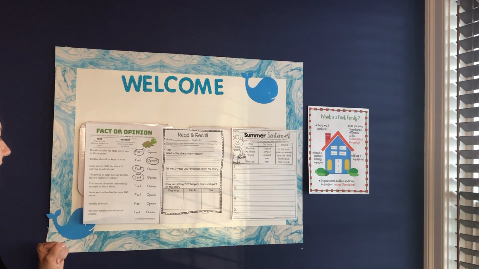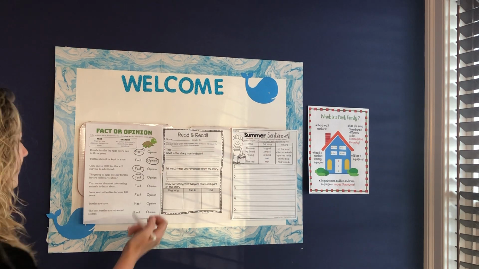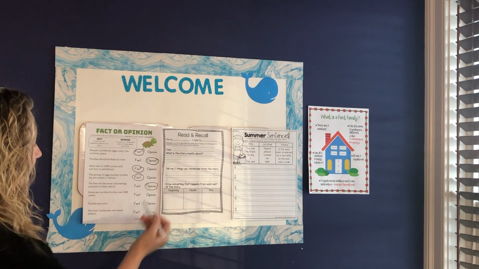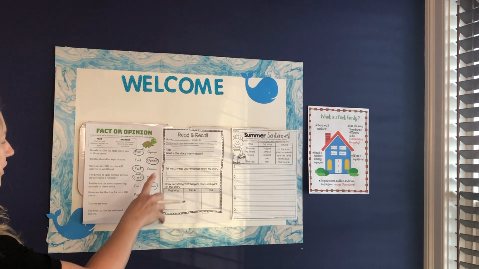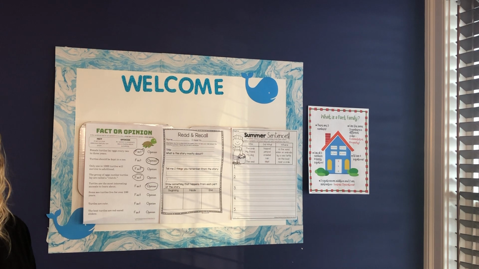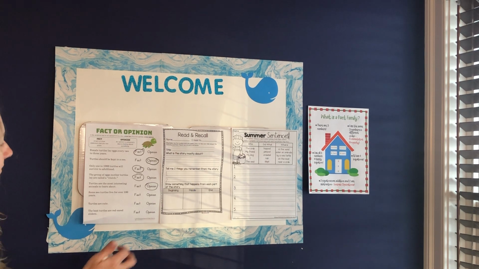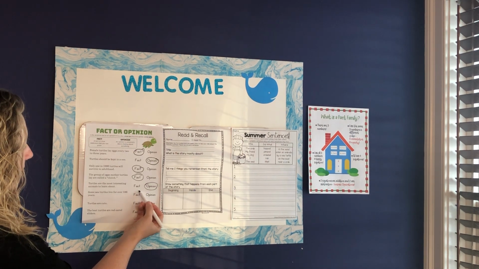Turtles are the most interesting animals to learn about. Fact or opinion? That is an opinion. Some sea turtles live for over 100 years. Fact or opinion? Can we prove that? Can we look that up? We can. So that is a fact.